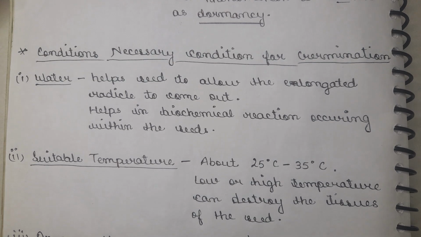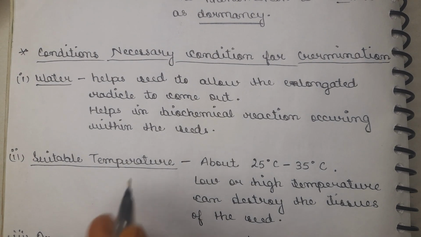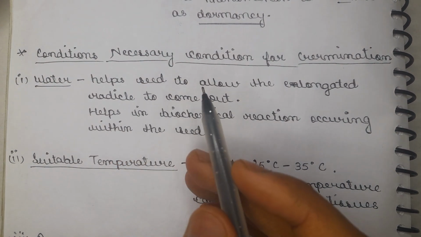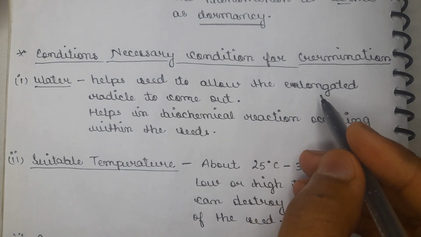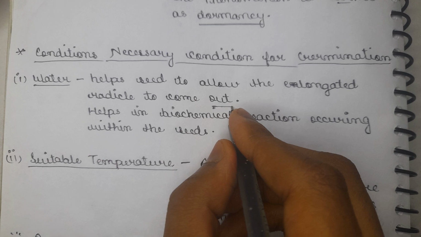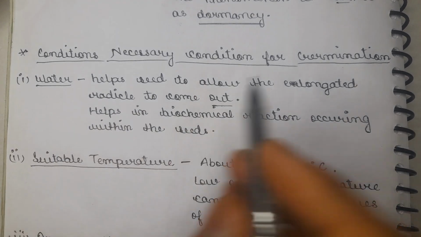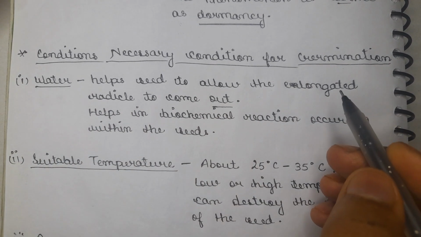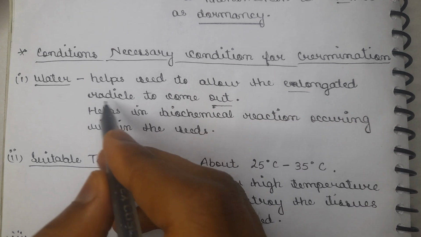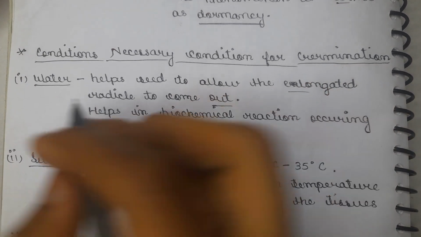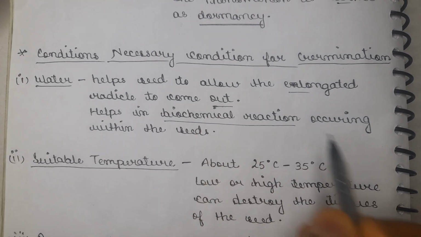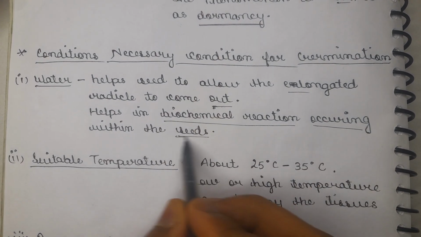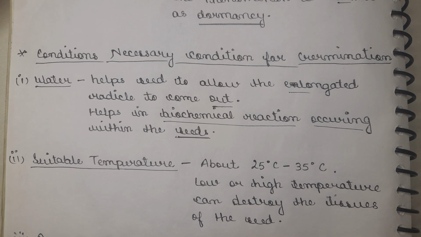So what does this water do? It helps in the rupture of the seed coat by swelling the seed, and it allows the elongated radicle to come out during the process of germination. The water makes the seed coat soft, and then it allows the elongated radicle to come out from the seed. The main function of the water is to help in the biochemical reactions that occur within the seeds, such as photosynthesis, or we can say the respiration process.